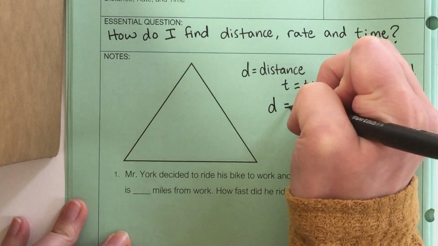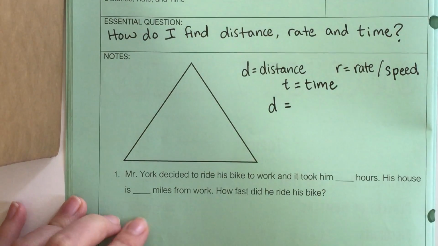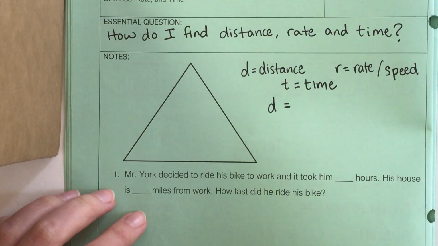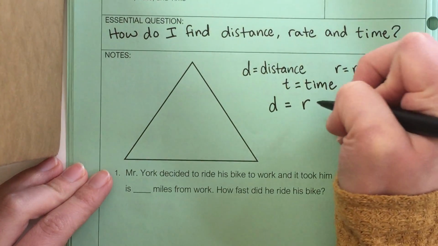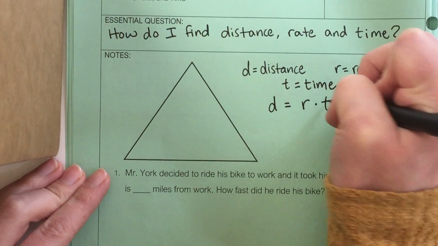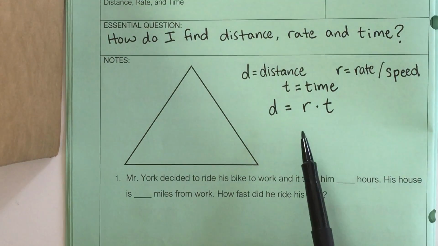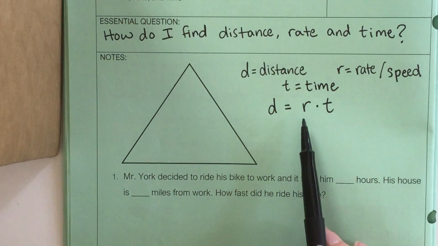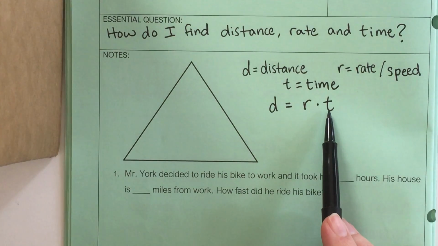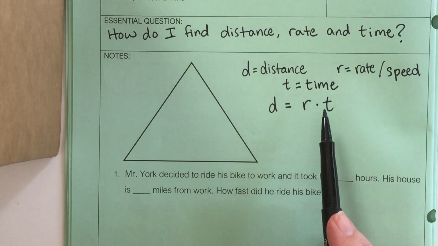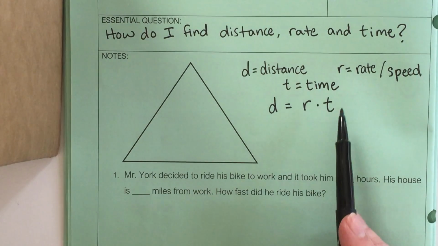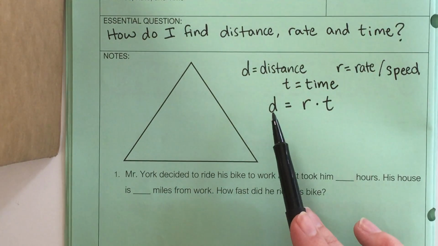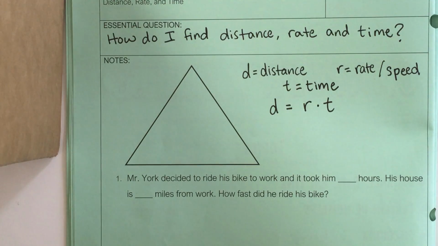Our first equation is for distance. When we want to know what d is, when the question says what is the distance, we are going to be taking that rate or the speed and we're going to be multiplying it by the time. So if somebody was driving 30 miles an hour for 2 hours, we would multiply 30 times 2 because that rate is the per hour, and we're going to multiply it by how many hours, and that will give us the total distance traveled.